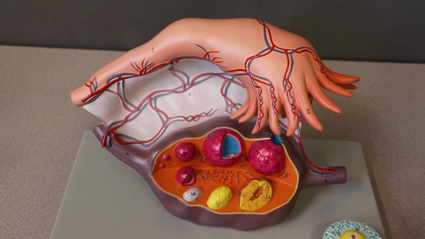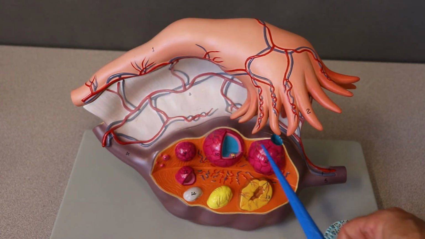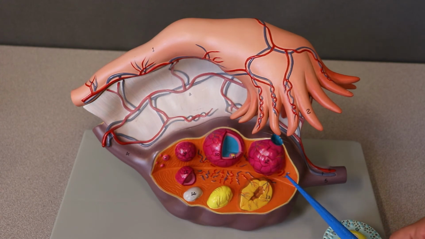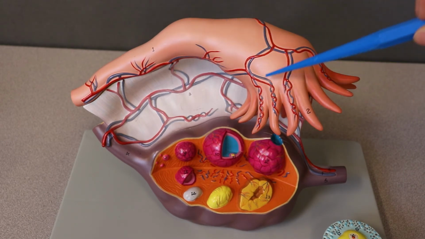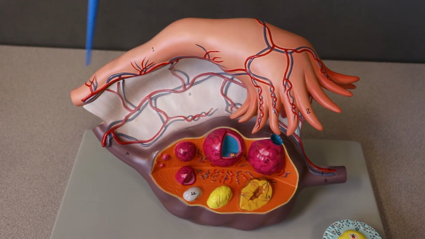This is a model of the ovary. So here is the ovary. This is the fallopian tube or the oviduct. It has an ampulla as it opens up, giving rise to these fimbriae here. So out here, the oviduct or the fallopian tube would continue on and ultimately attach to the uterus.